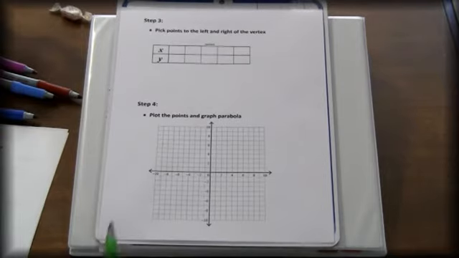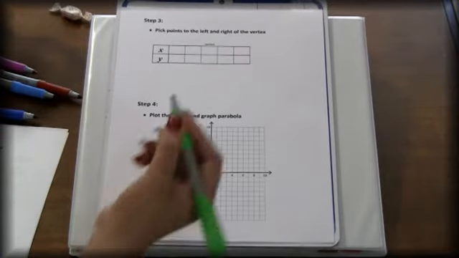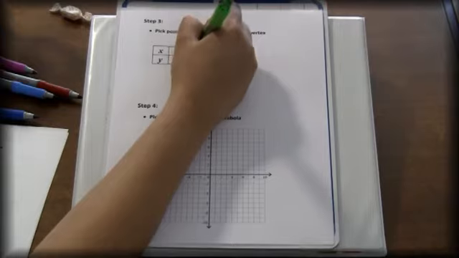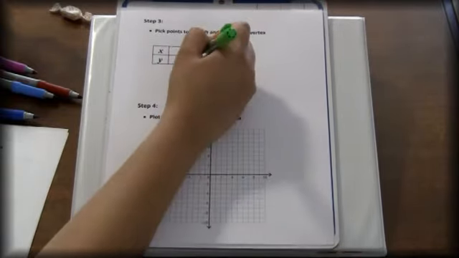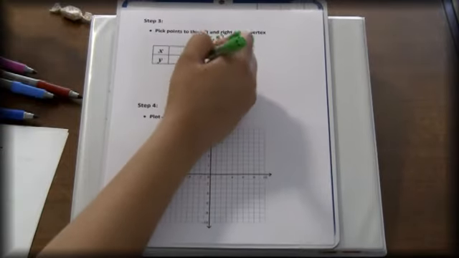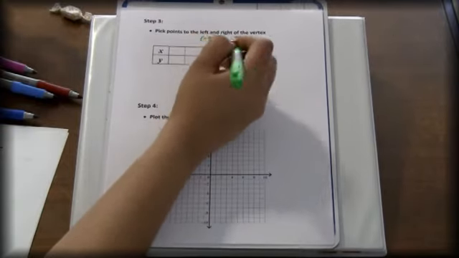First thing that you want to do is place the coordinates of your vertex, which were -2, 3. I'm going to place them in this table. For x it was -2, y value was 3.